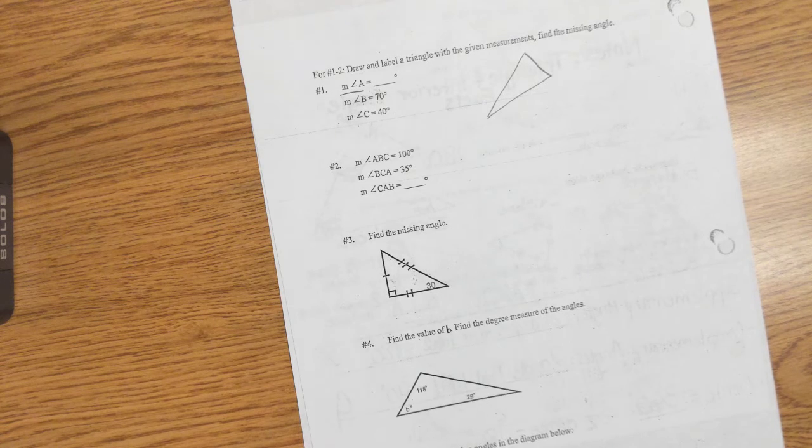When you see an M, okay, this means measure. Okay? So if you want to come over here in your notes and write M means measure, that's fine. Then you see this little symbol. That means angle. Okay? So what this is saying is the measure of angle A. Alright?